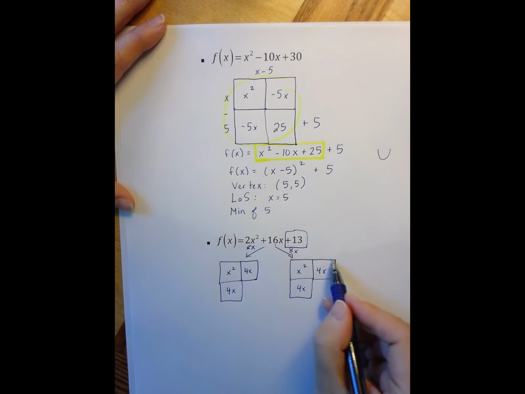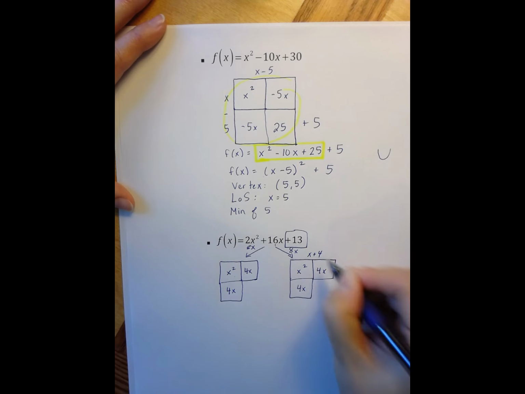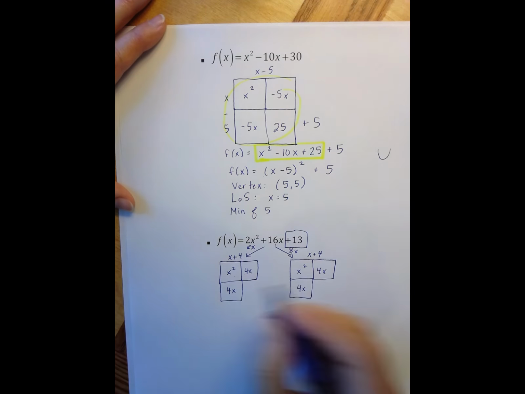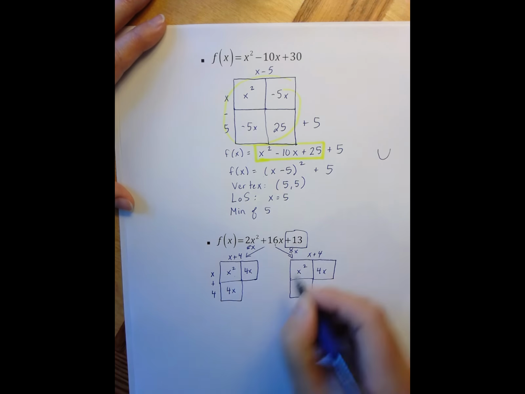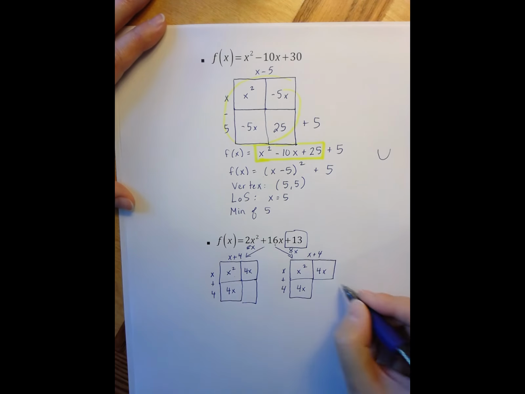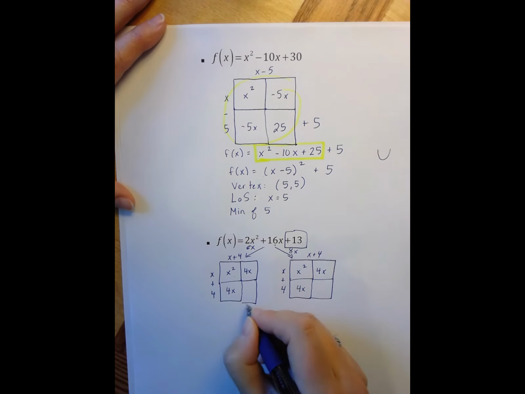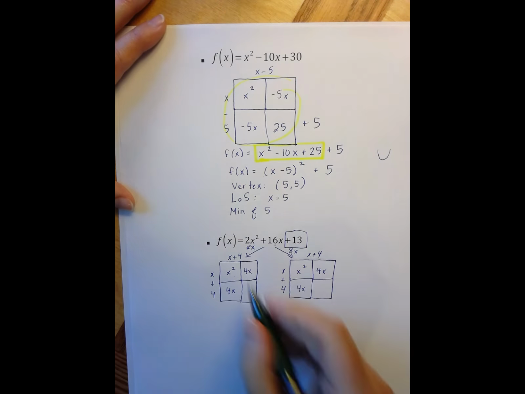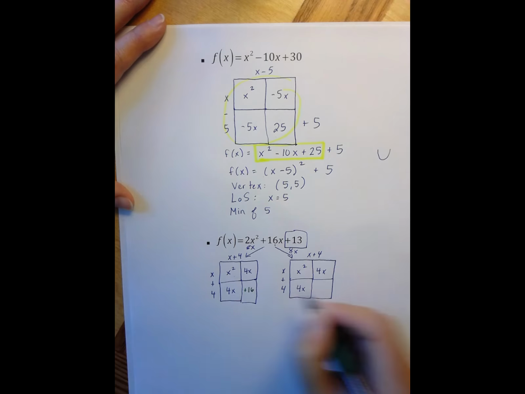Which means I now know my dimensions are x plus 4 and x plus 4, and x plus 4 and x plus 4. And now I have to fill in the missing piece. So filling in the missing piece, I'm going to have plus 16 and plus 16.